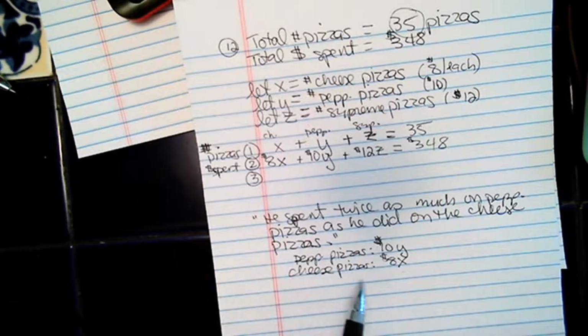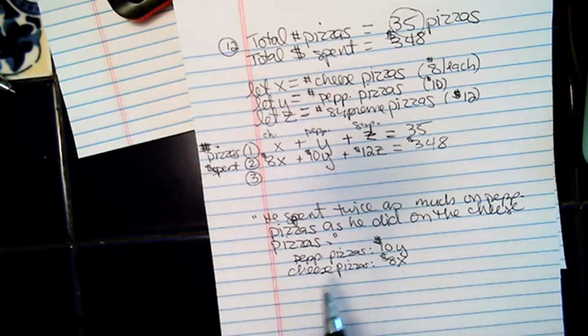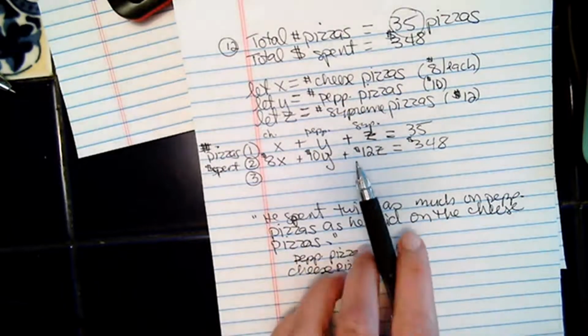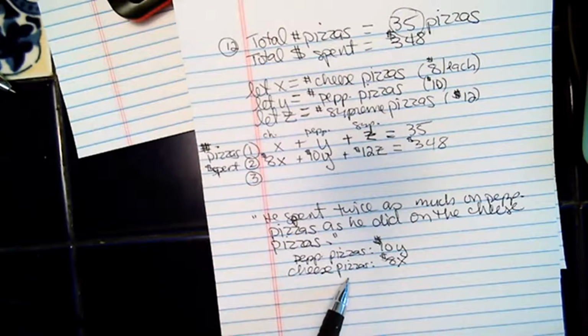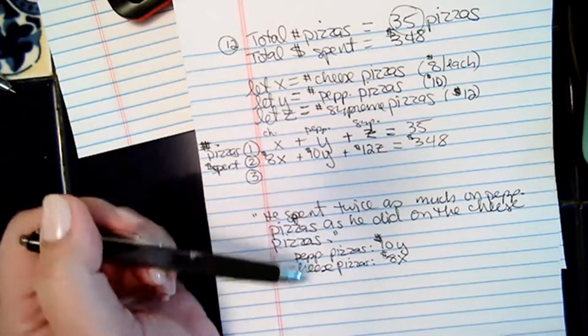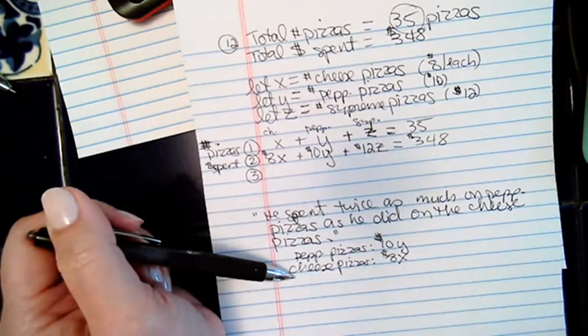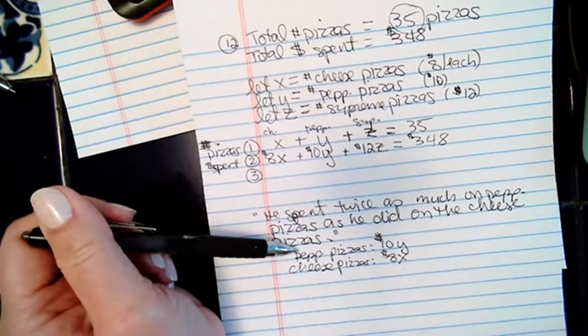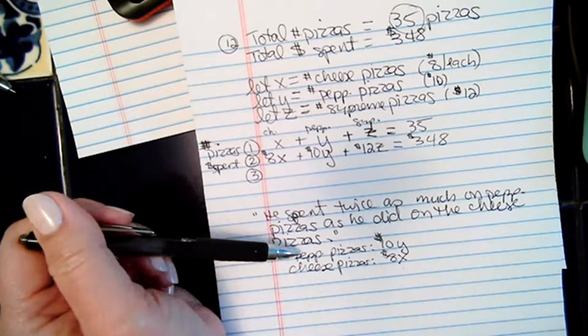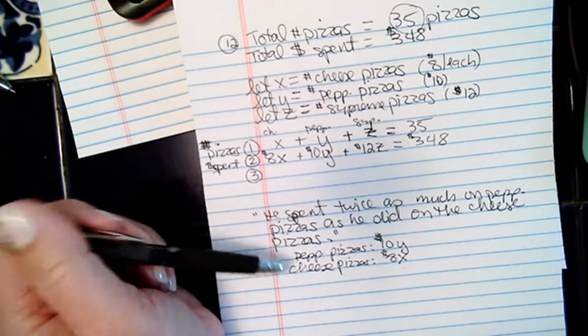Okay, so that makes sense because the pepperoni pizzas are a little bit more expensive. Plus usually the pepperoni pizzas are the first to go when you do a pizza party. All right, so be careful, we want to make an equation, so we want to set these things equal. Remember again, if that means we spent $40 on cheese pizzas, then we must have spent $80 on pepperoni pizzas because that's twice as much as what's on the cheese pizza.